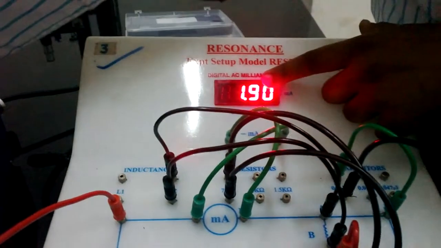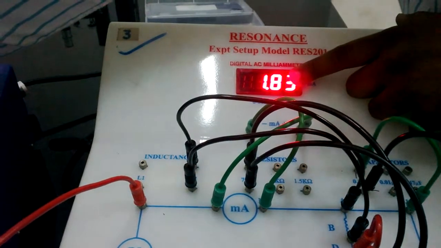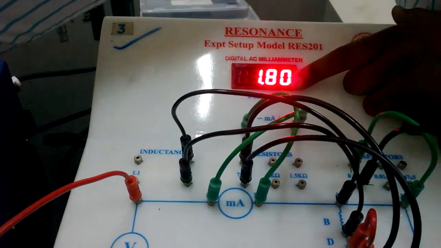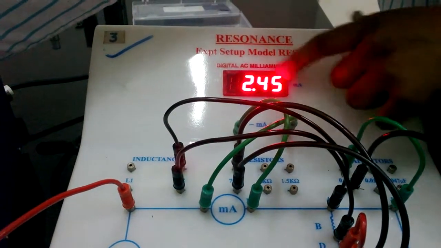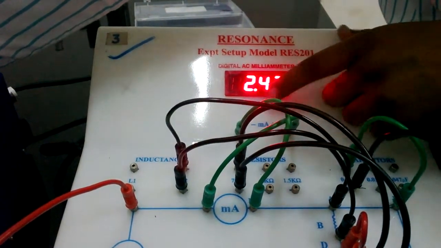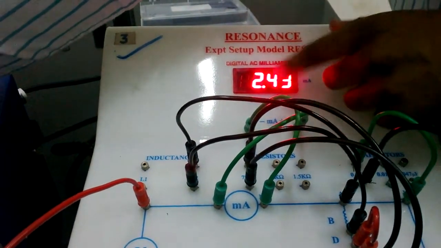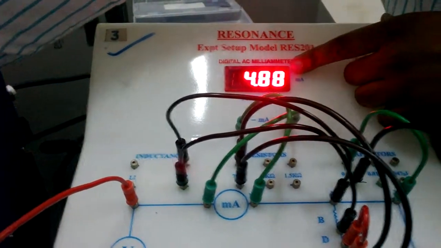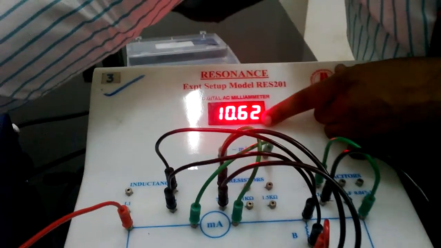The current in the LCR circuit keeps decreasing, and then it starts increasing again. Just now we observed that it was 1.79. On increasing the frequency further, the current started increasing.